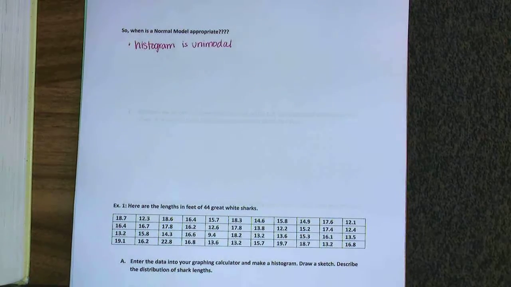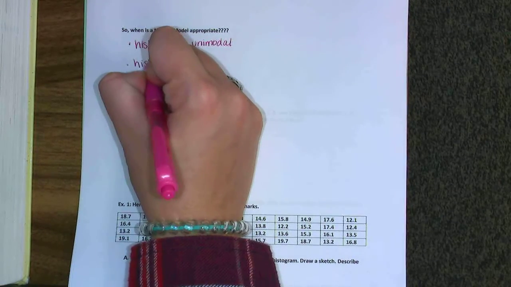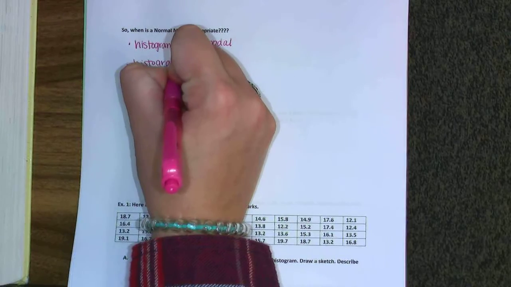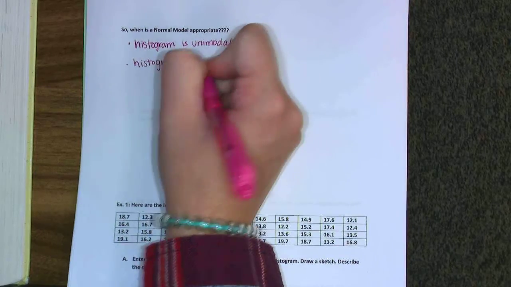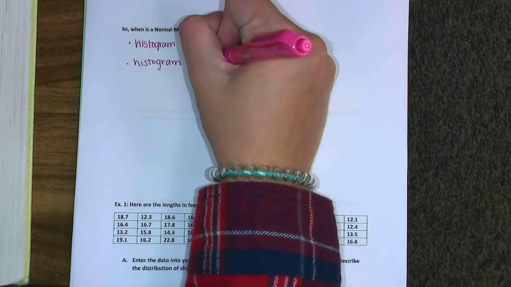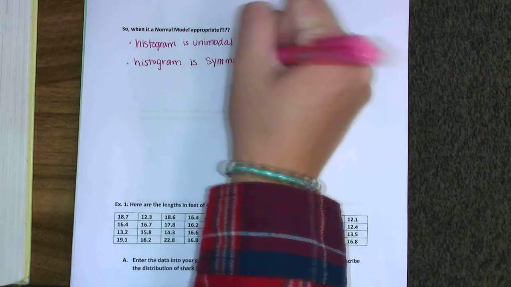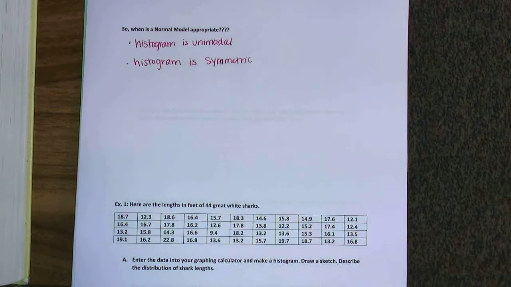Unimodal, what else? Nope. What's the other option? Symmetric. Okay, because we want our normal model to be the thing that looks like a hill. So we want it to be unimodal and symmetric.